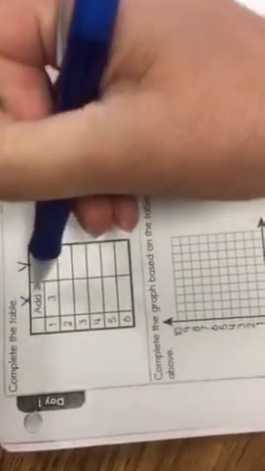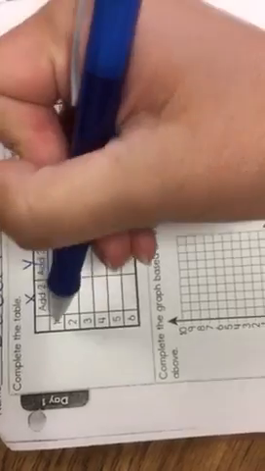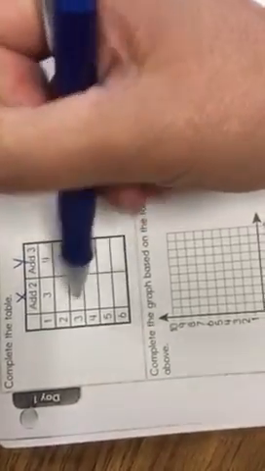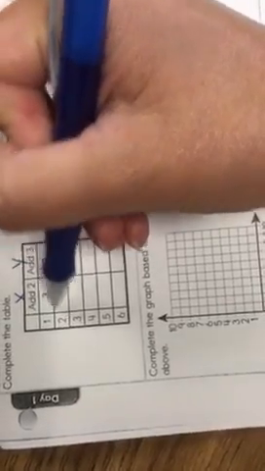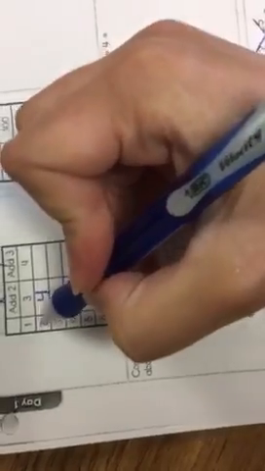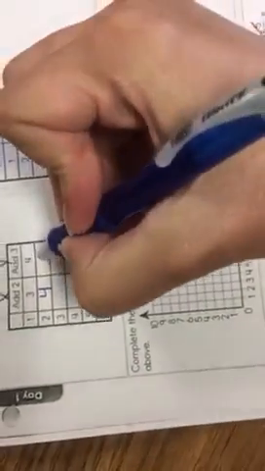So when we look at 1, we add 2, we get 3. When we look at 1, we add 3, we get 4. So you notice a pattern that will appear. So if our input number is 2, we add 2, we have 4. If our input number is 2 and we add 3, we have 5. Our input is 3, we add 2, we get 5. Our input is 3, we add 3, we get 6.